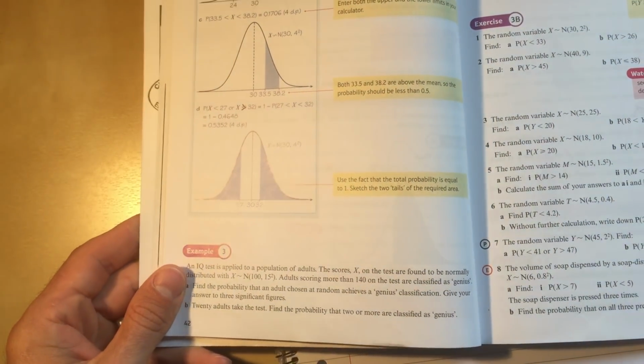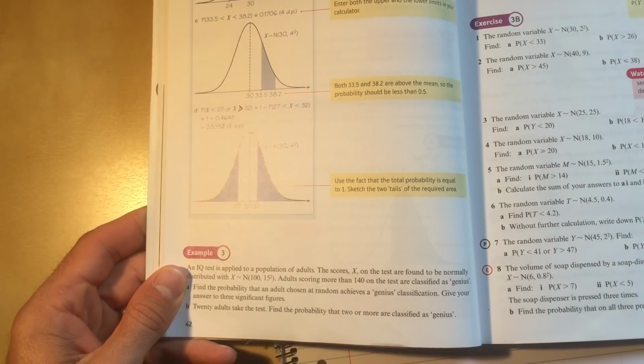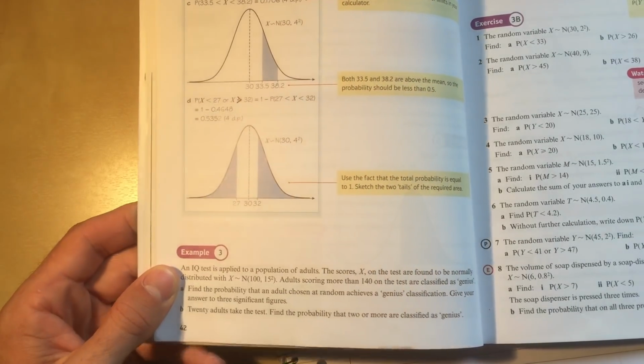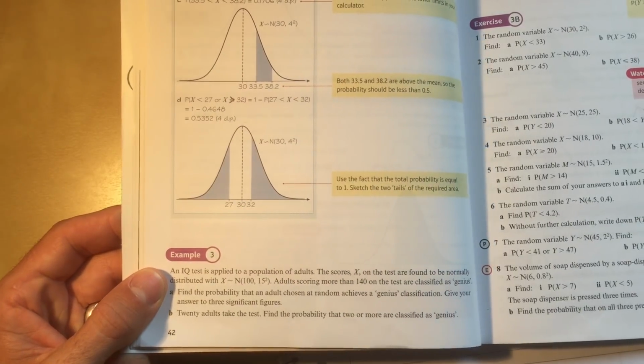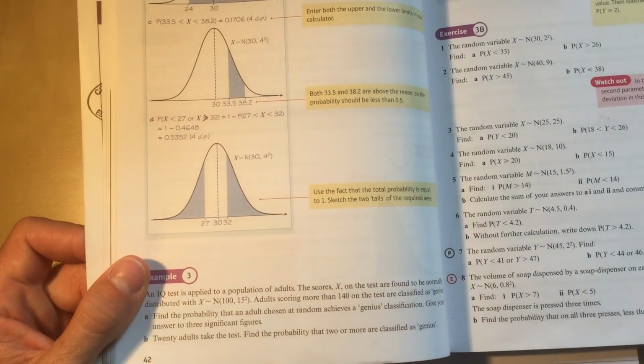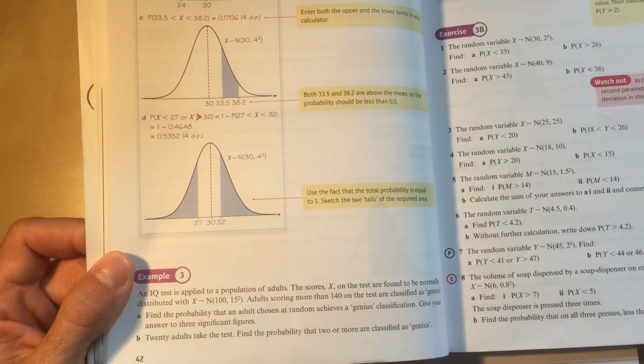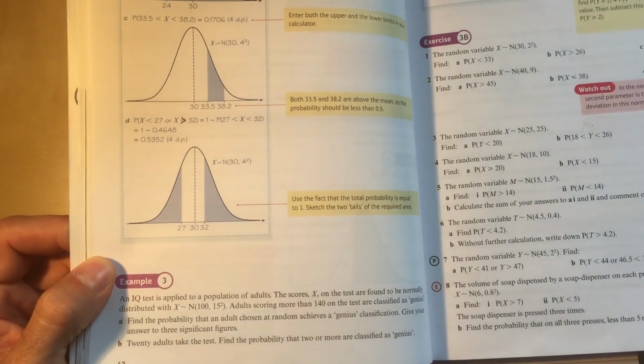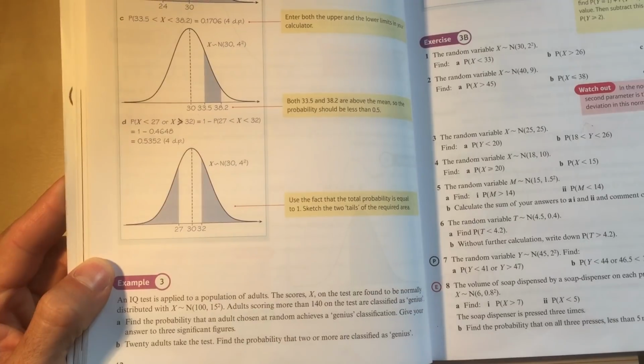Example 3b. Again, you may well have read through this and be halfway through exercise 3b already, but since I can take as long as I want and you're not obliged to keep watching, let's just have a look at example 3, because this is a trick they're very keen on pulling. They set up the first part of the problem.